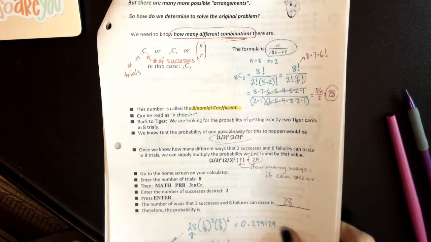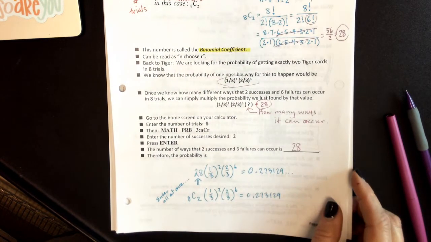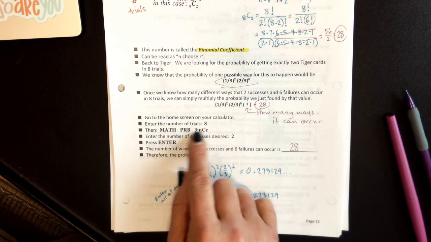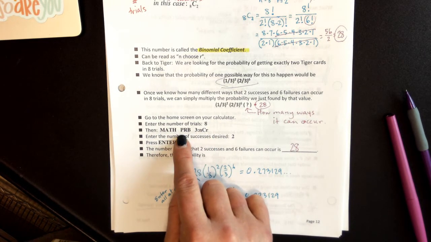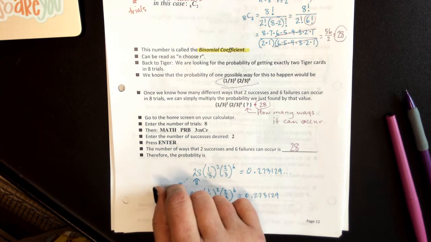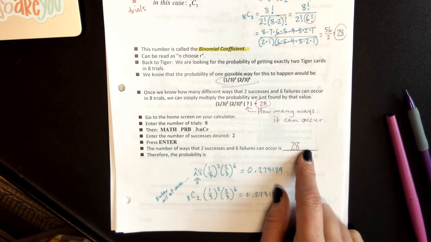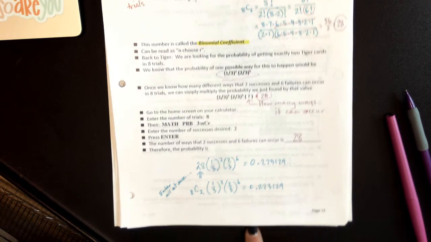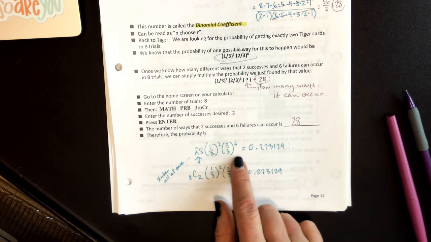So we'll take how many ways that can occur. All right, so you go to the home screen. You want 8 trials, and you want 2 successes, okay? Then you'll get your 28. So that's how many combinations you could get.